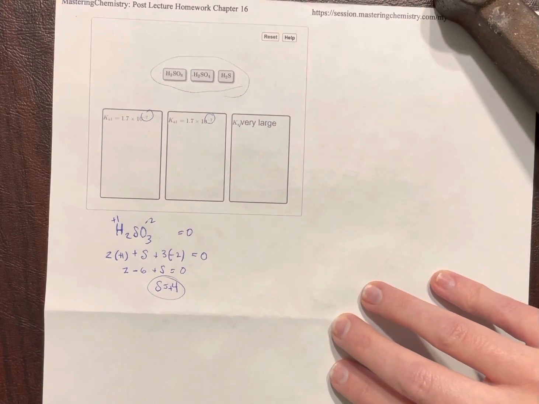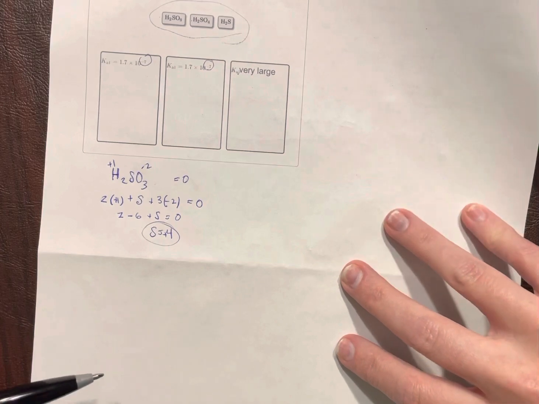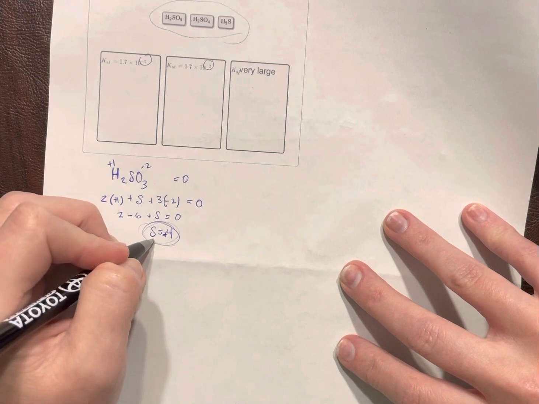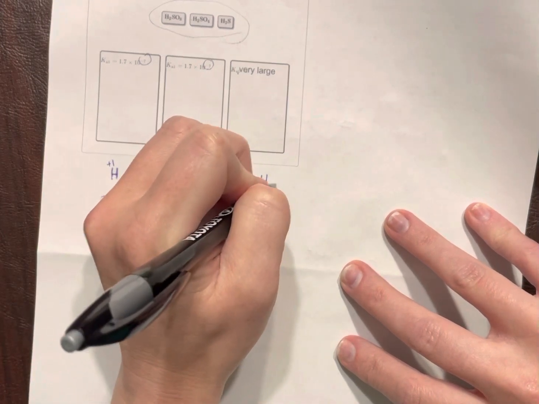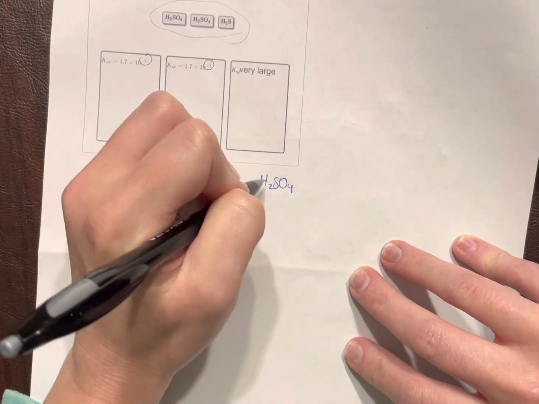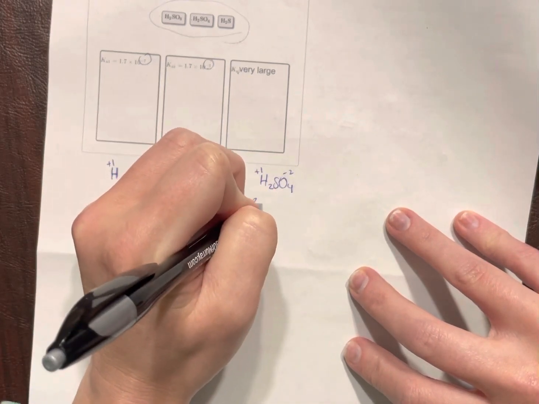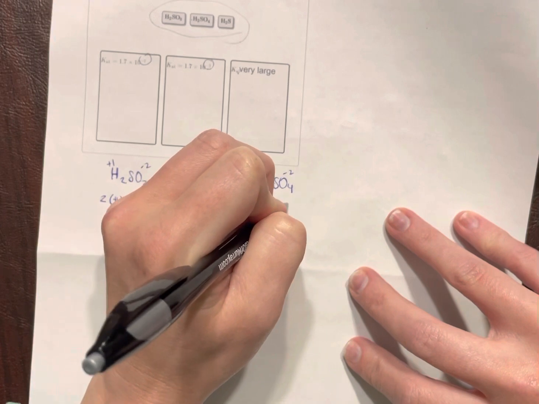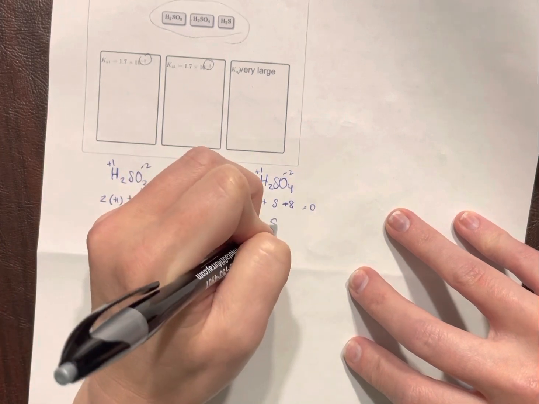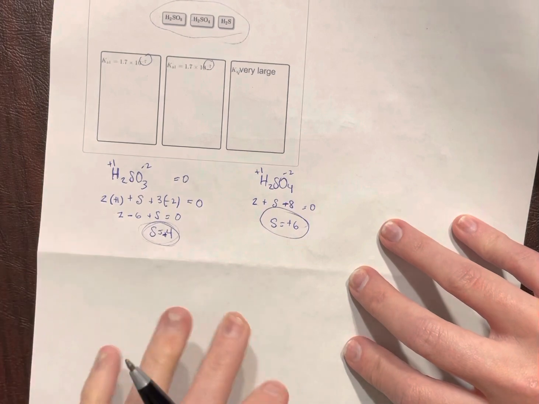So let's look at that. This is just another strategy you can use. The higher this number is, the stronger the acid. So let's look at H2SO4. You can also look at a Lewis structure and determine it that way, but y'all generally don't like that. So this is +1, this is -2. So we have 2 plus sulfur minus 8 is going to equal 0. So here you find sulfur is +6. So that would say this is the stronger acid.